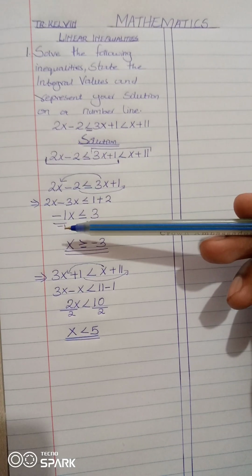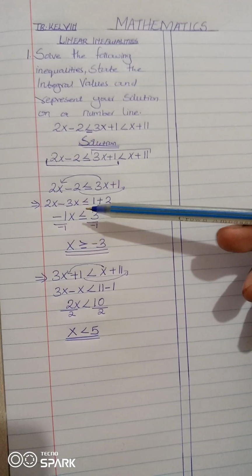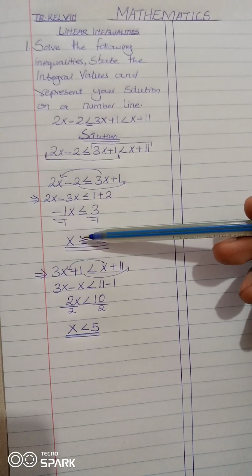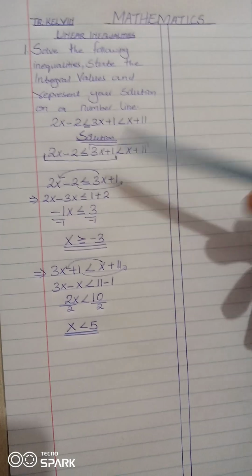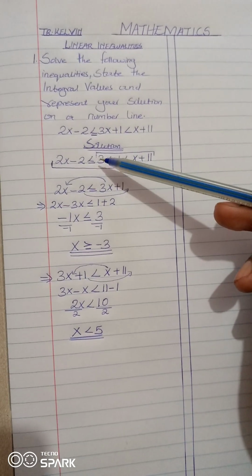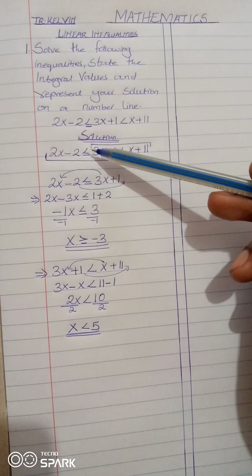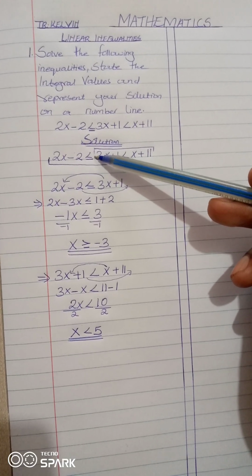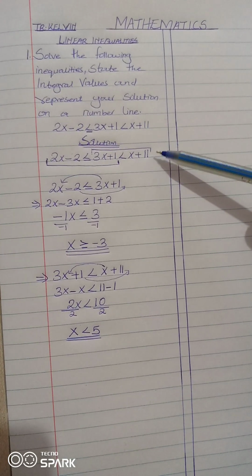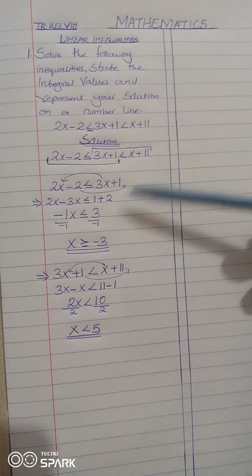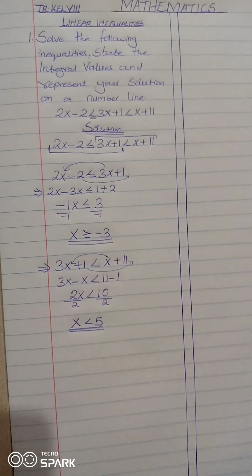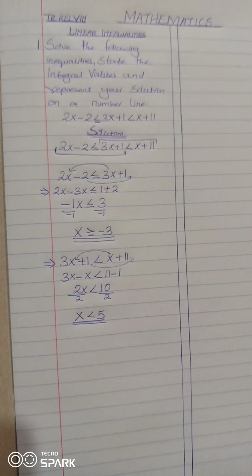If you divide by a negative, this inequality sign, which was less than, will change to greater than. Then you pick the second part, from where the first inequality sign ends up to the end of the inequality. Then you bring the like terms together and solve and get x is less than 5.